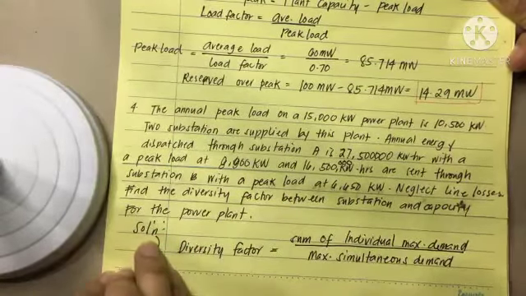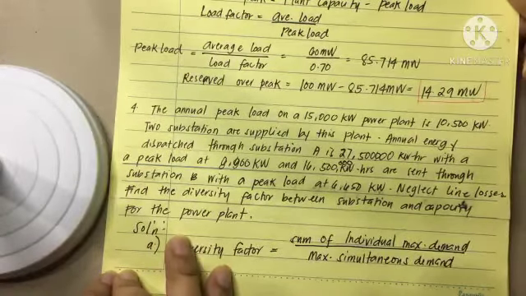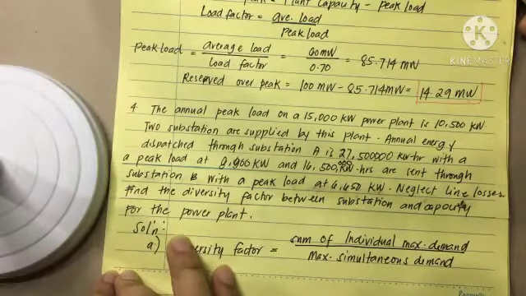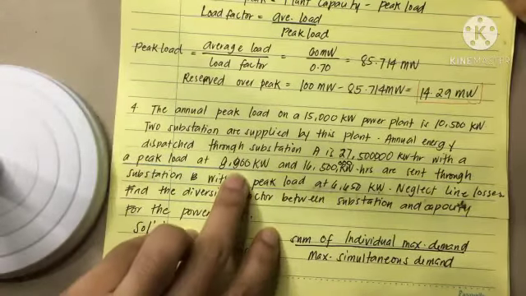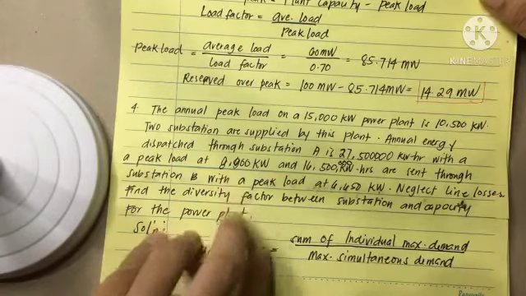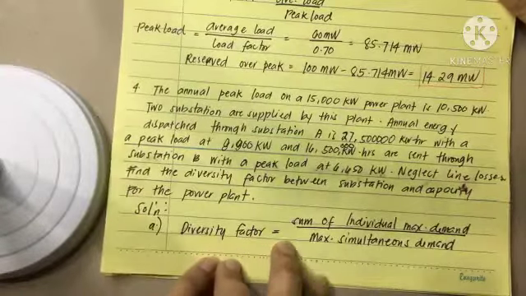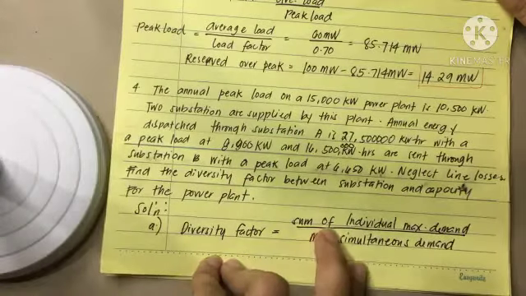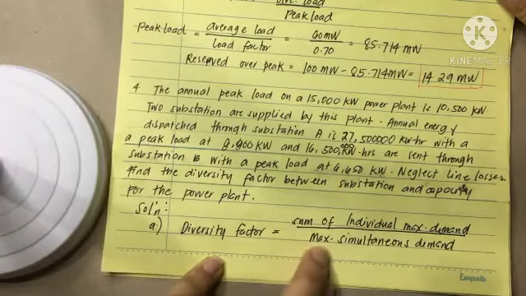So, given the annual energy of your substation A and your substation B, and we have a peak load of the two substations, by solving the diversity factor with the given formula of the sum of your individual maximum demands divided by the maximum simultaneous demand.